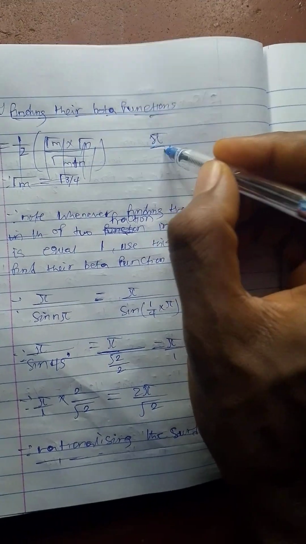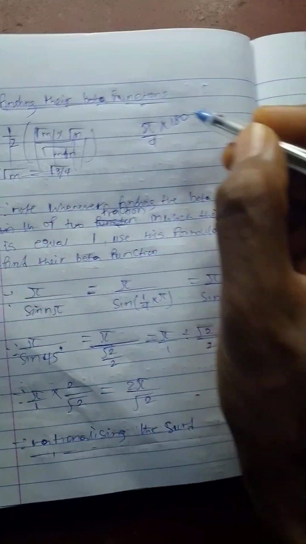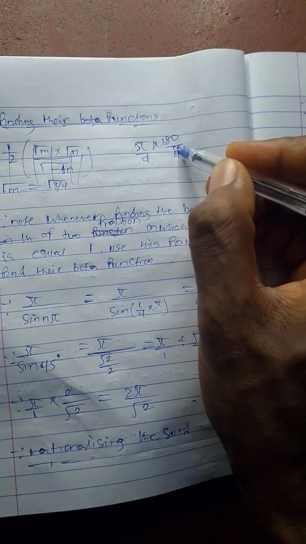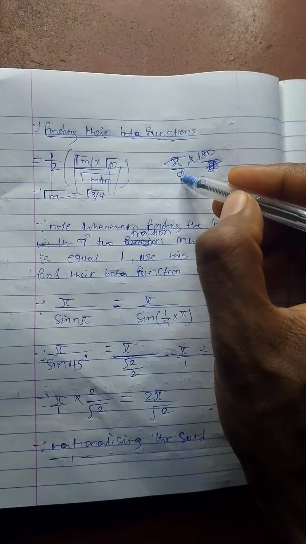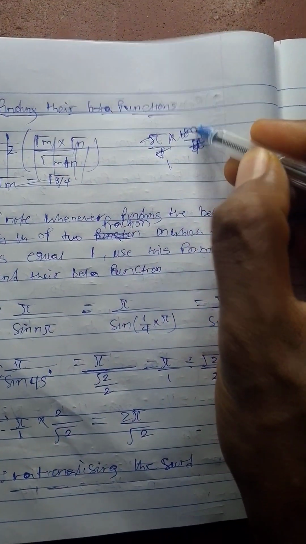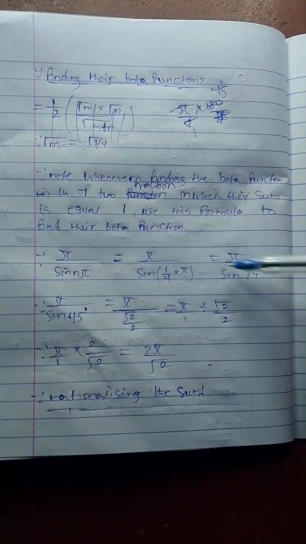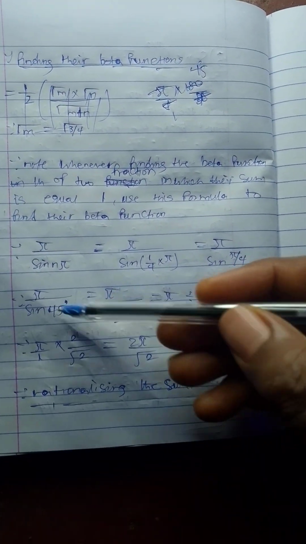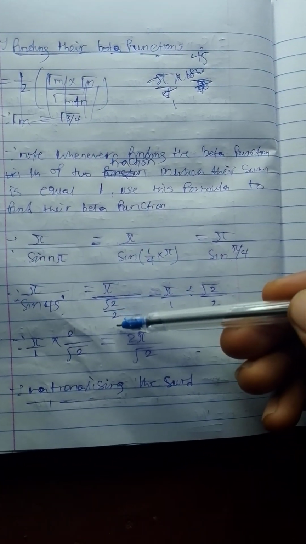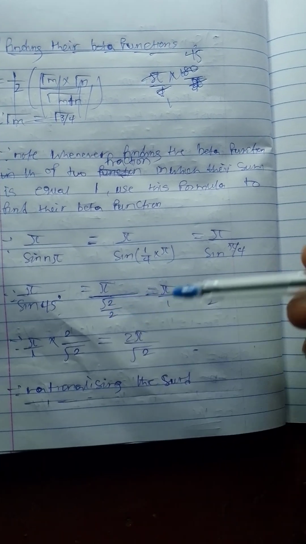So which is this? We have pi over 4 times 180 over pi, right? So pi cancels pi, 4 divided by itself is 1, and 4 into 180 is 45 degrees. So therefore pi over 4 is 45 degrees. So that becomes pi over sine 45 degrees. What is sine 45 degrees? It is the same thing as square root of 2 over 2.